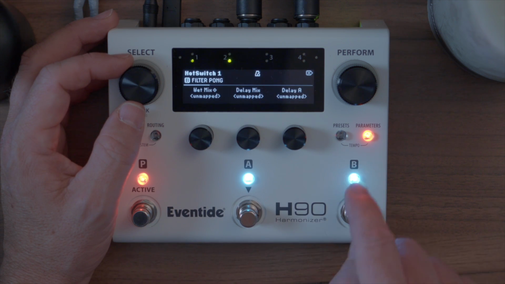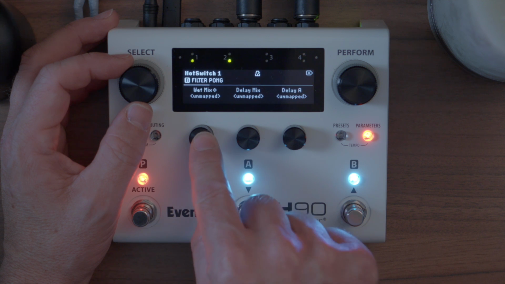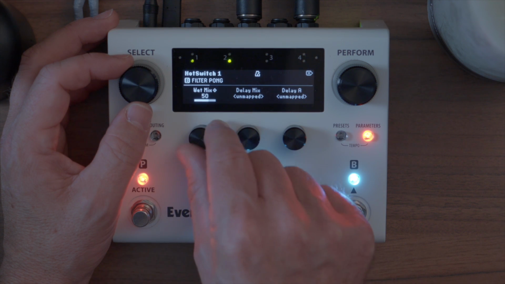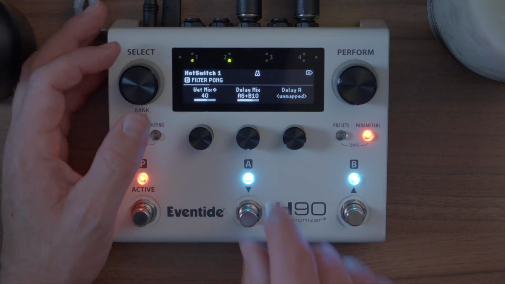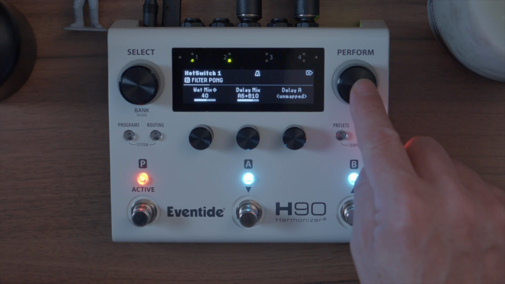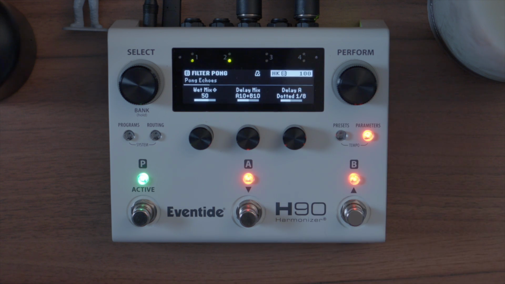And then if we go to the parameters on the filter, the wet mix is at 50. So maybe we'll take it down a little bit. The delay mix, maybe we'll change that a bit. And to exit this menu, press the perform button. Okay. So what does that mean?